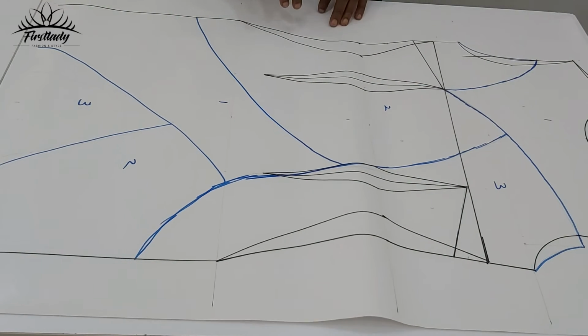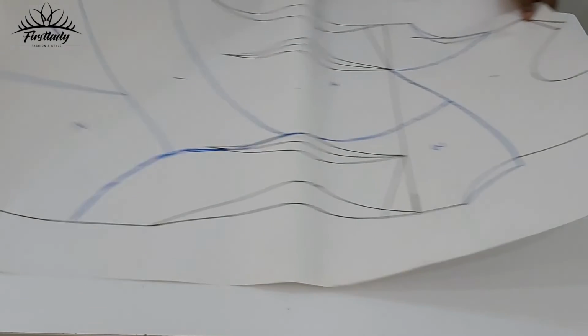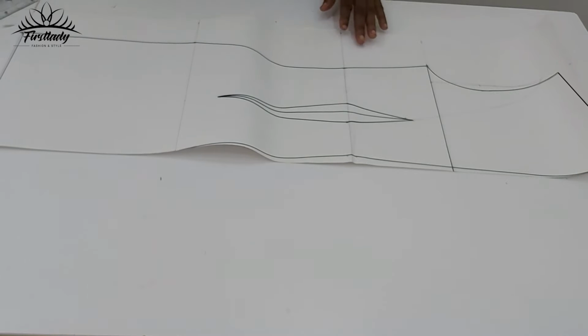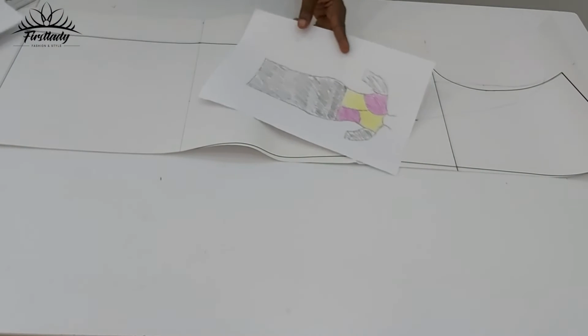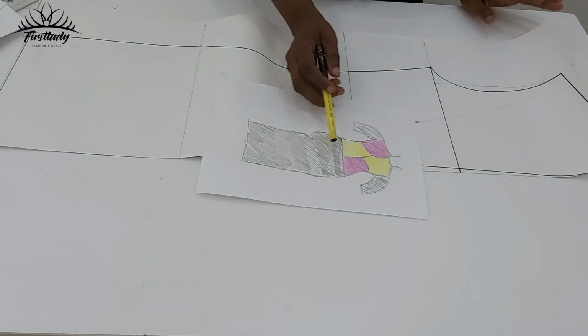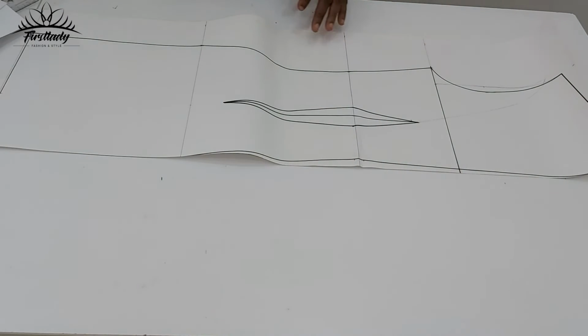So I'm still going to cut this out, and then when you cut it out, you will place it on your fabric. So for now, I'm going to take this out. Let's work on the back pattern. These patterns are very beautiful. You can use them for your dress. You can use them even for your top alone, like the rough sketch I have here. This is just for the top alone. You can have it for the top alone and then just make the lower part plain, anyhow you want it.